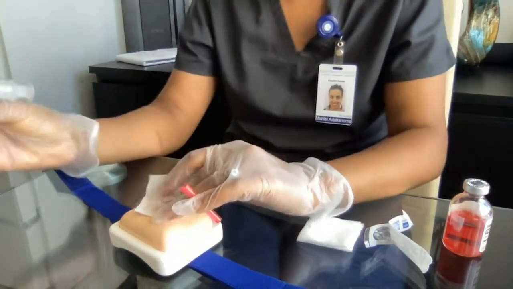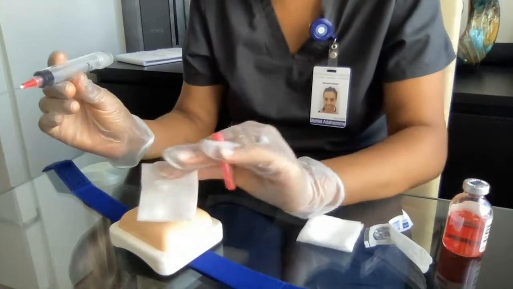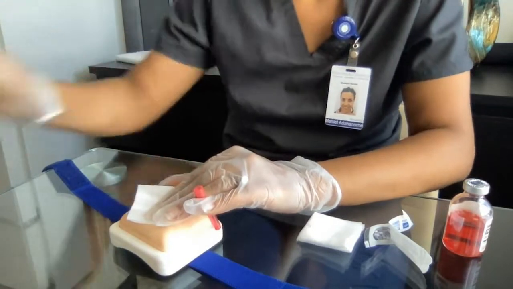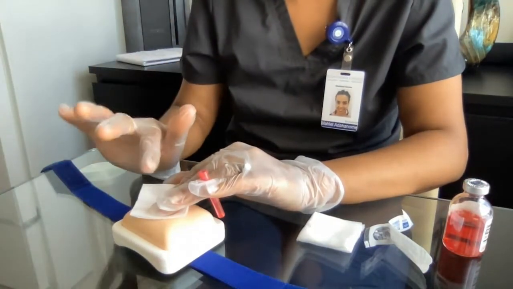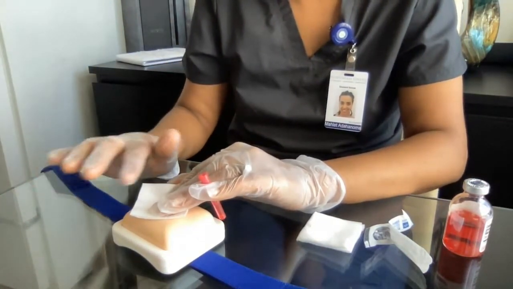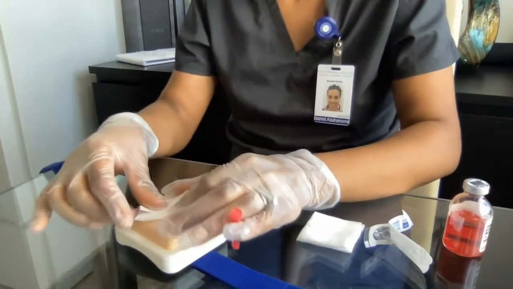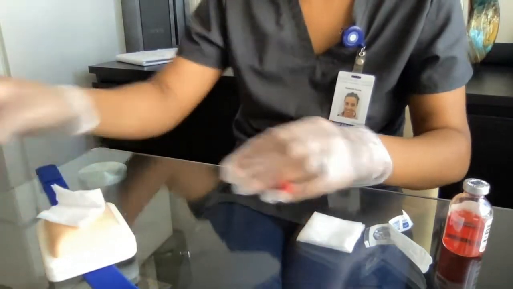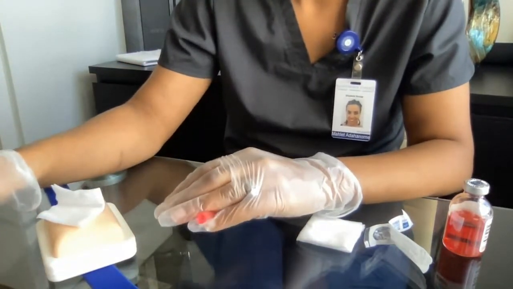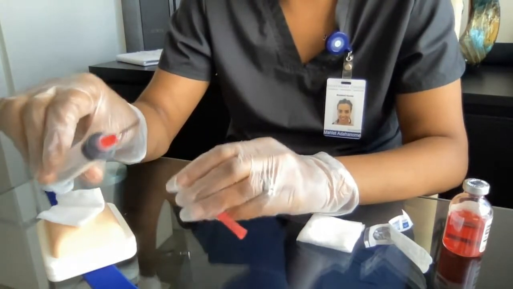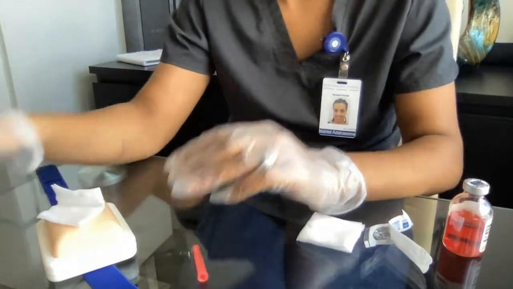Then I put a bandage or a gauze right after I take out the needle, just giving gentle pressure over the site. Do not massage, and apply a bandage if it is needed. Then I make sure to discard the needle and syringe in the sharps container. And now I'm going to remove my gloves.